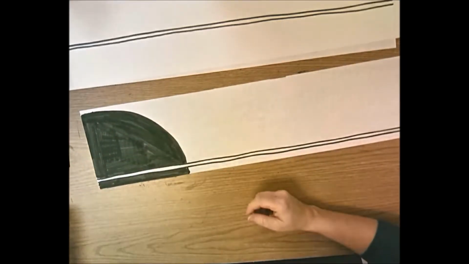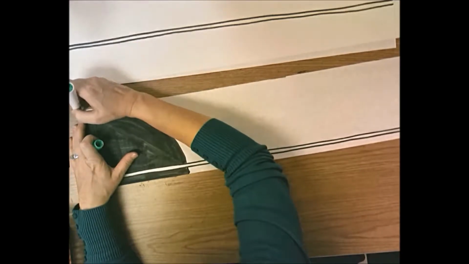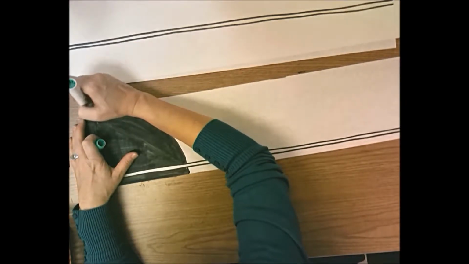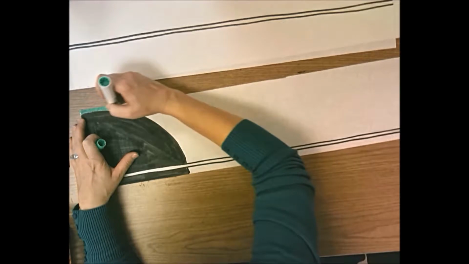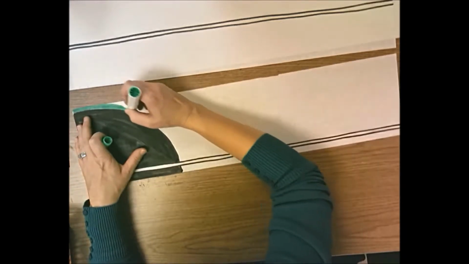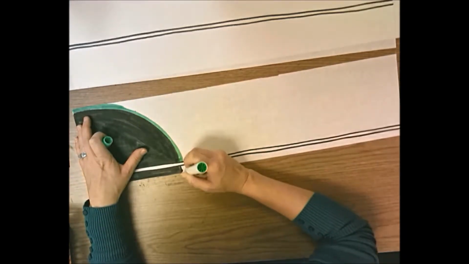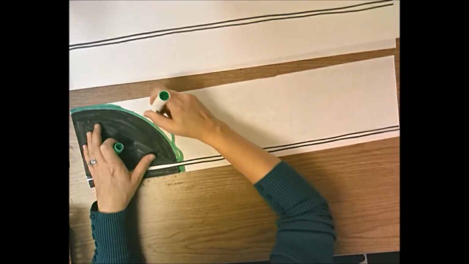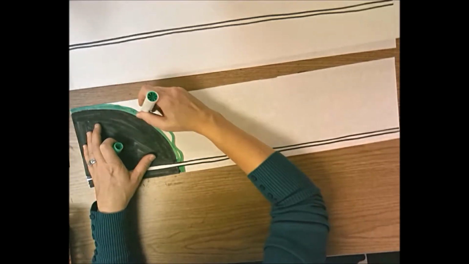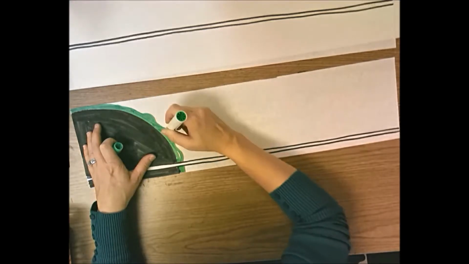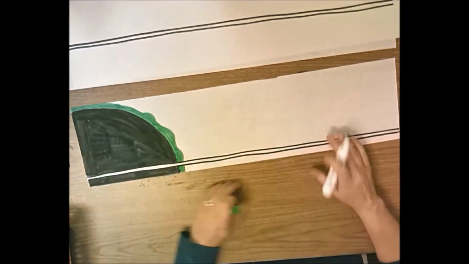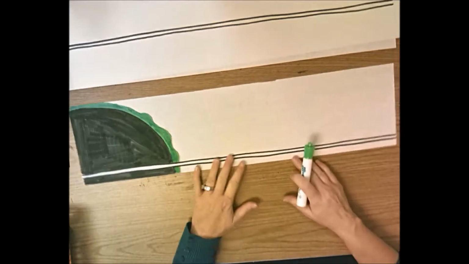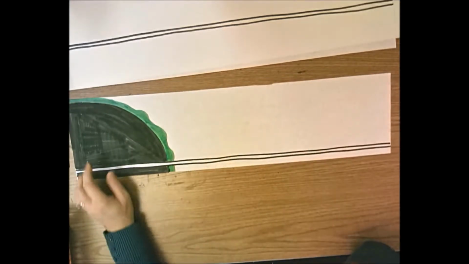I'm going to add some green for the grass that grows on top of the tunnel. So the tunnel is like a hole in the mountain, and the mountain has some grass growing on the side, so I'm going to add some grass to the side of my hill. And then I'm going to add kind of a wavy line to show that the hill is bumpy. And you can add your grass any way that you want. So there's my scene of my train going through a tunnel.